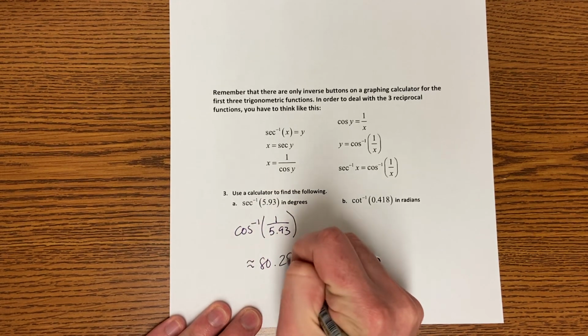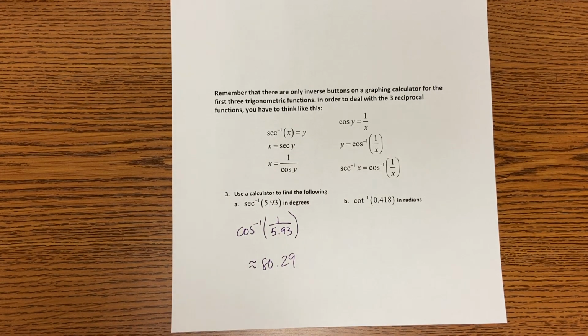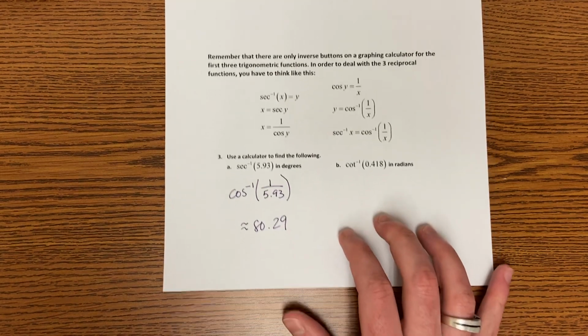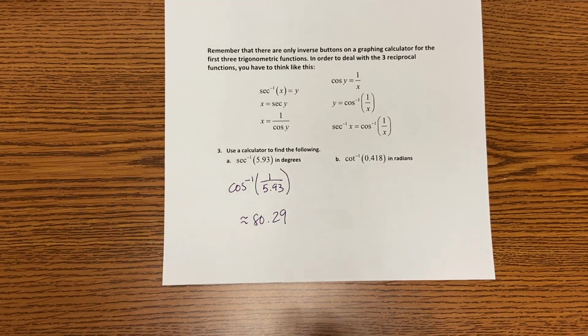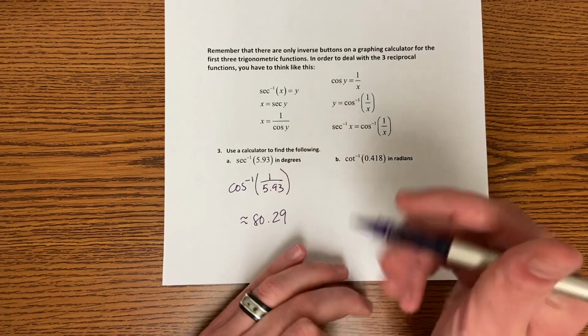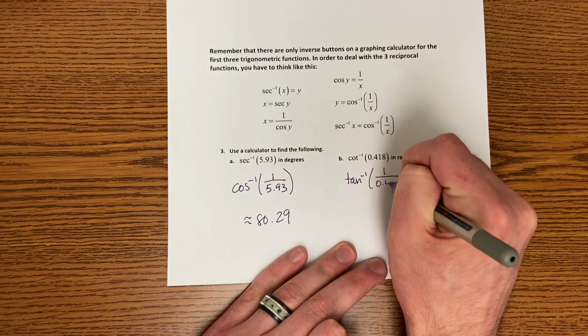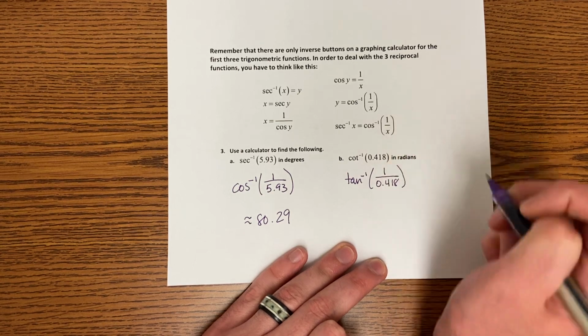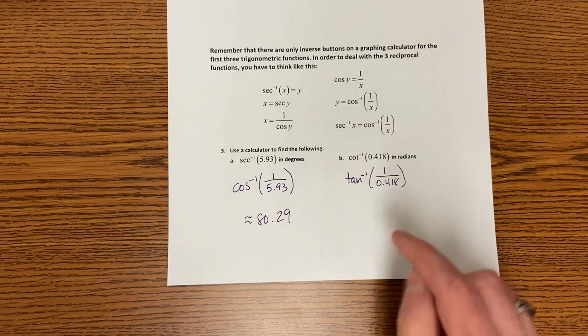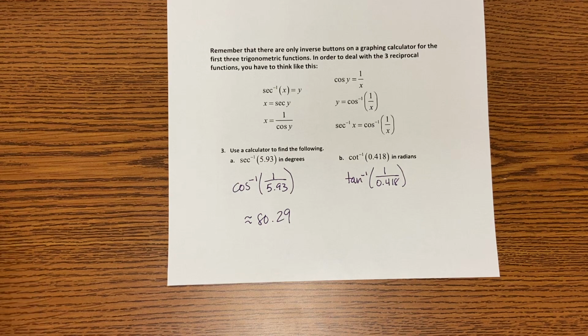Your calculator will already know there's only one specific value, so it already knows what quadrants it could possibly be in. Again, for cotangent, I want you to try this one. This should be the tangent inverse of 1 over 0.418. So keep that in mind. It wants it in radians, so make sure to switch your mode as needed.